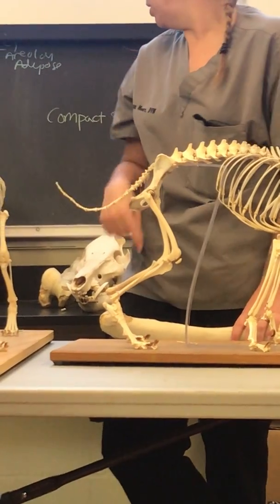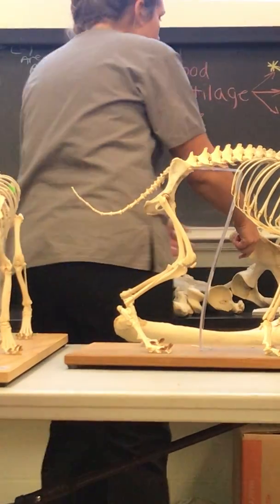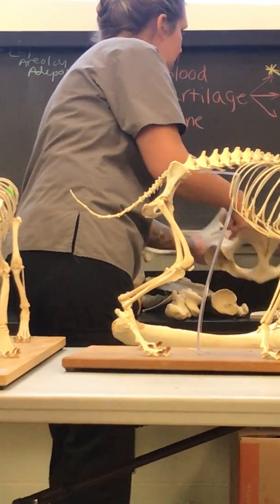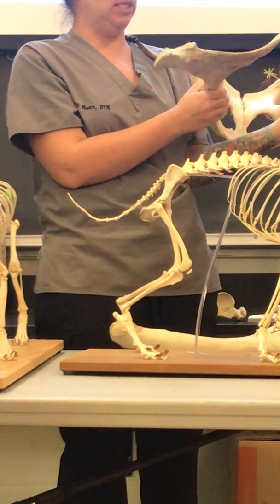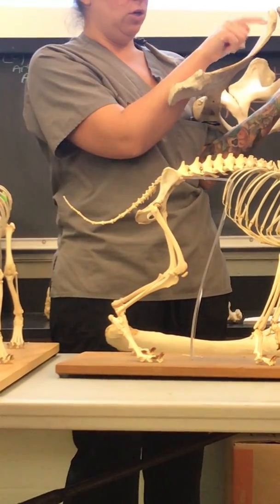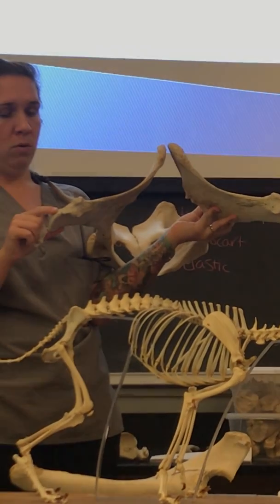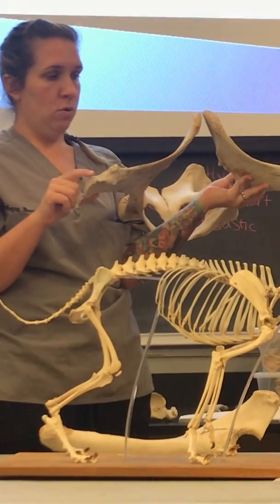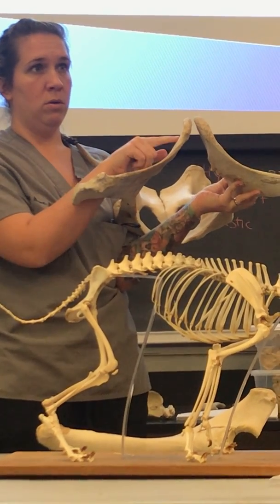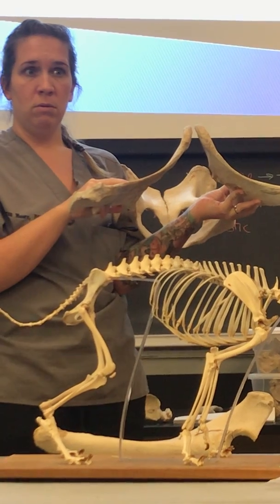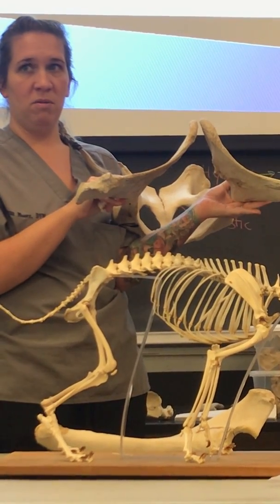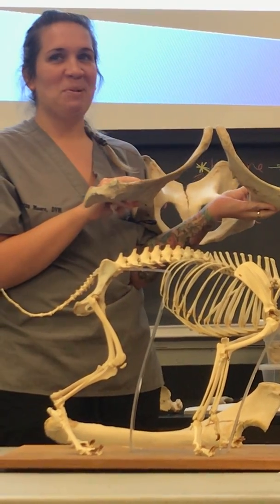In other species besides the dog and the cat, if we looked at the cow or the horse pelvis, we had these really dramatic processes off of the wings. So what were these processes called? Tuber sacrale. Does it ring a bell to anybody? No. It's in the PowerPoint.